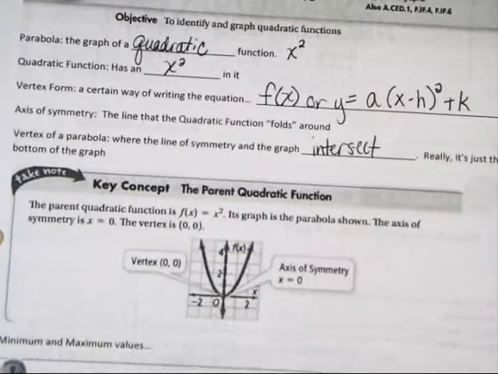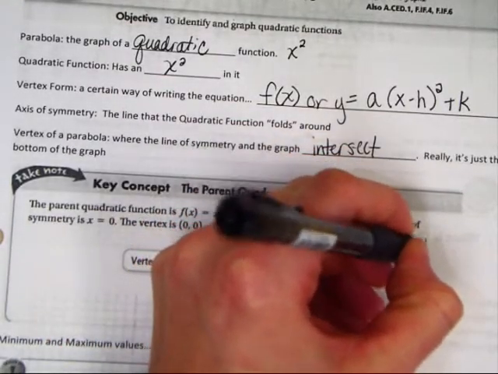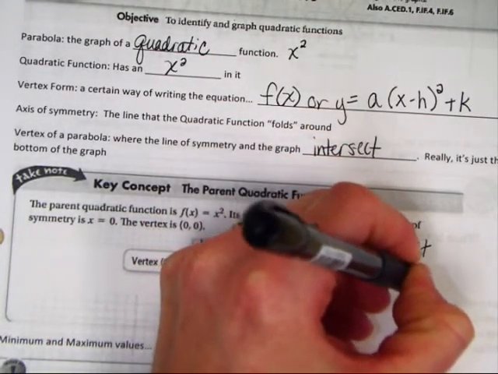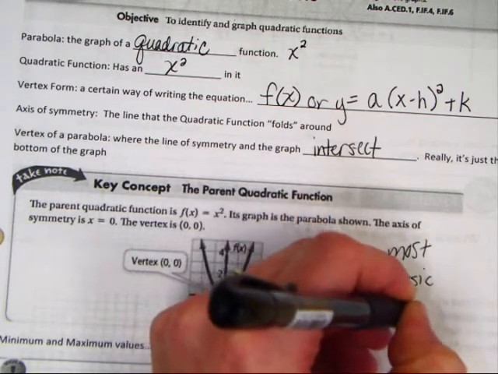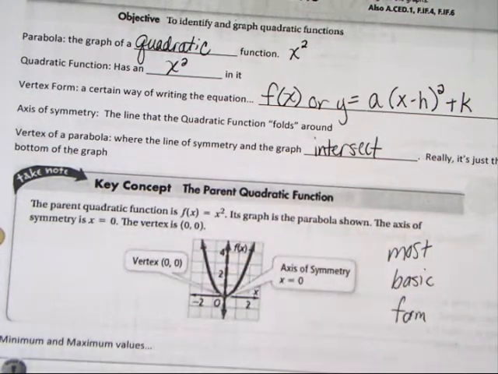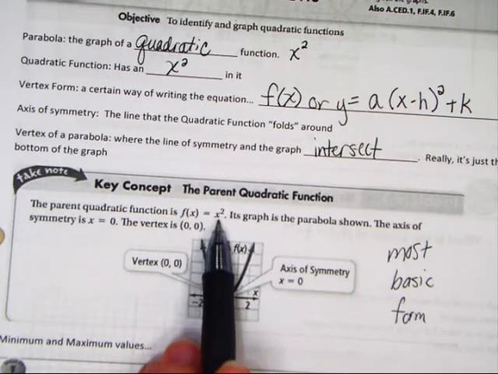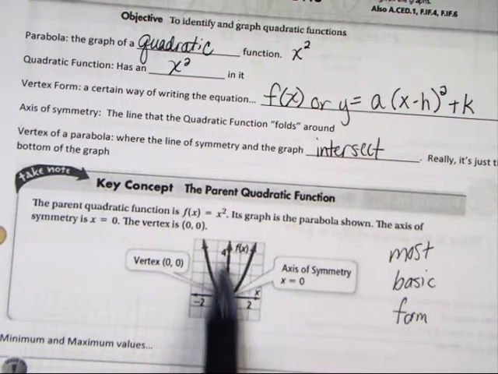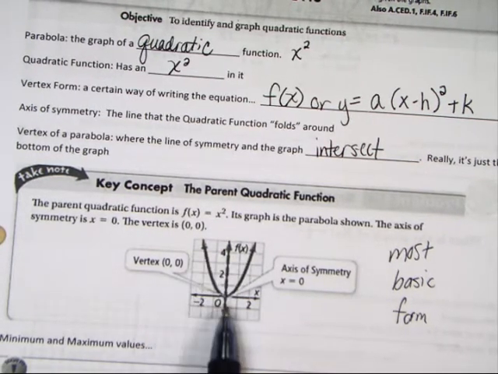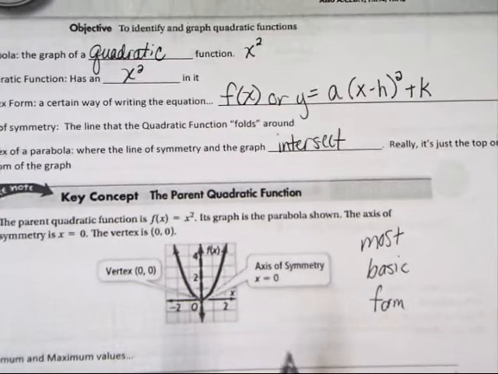Take a look at this. This is the most basic formula of a quadratic you can get. The most basic form. The reason it's the most basic is because it's just x squared. Notice the axis of symmetry is on the origin, and the vertex is also on the origin. So it's just a U-shaped graph. Moving on.